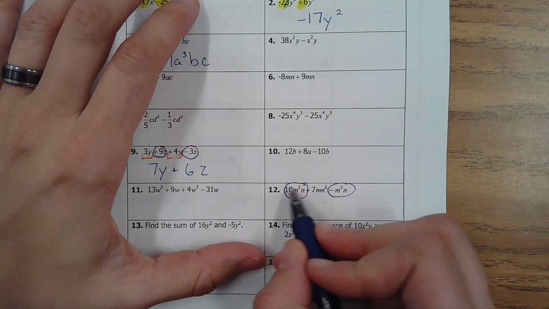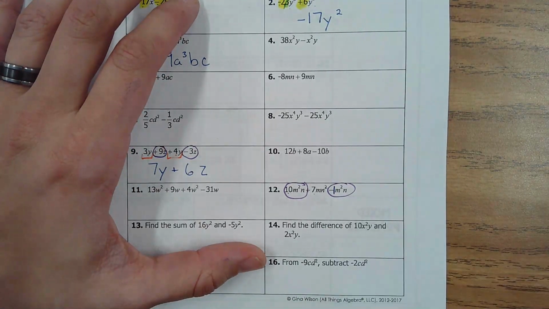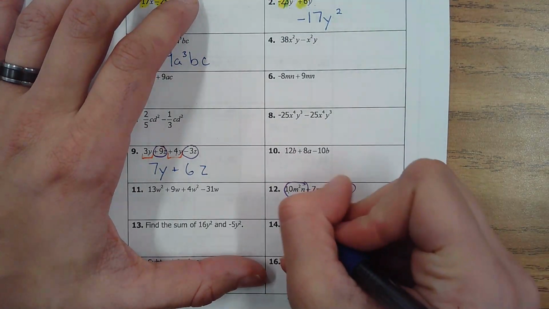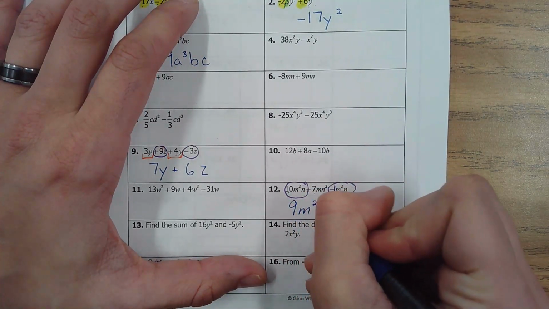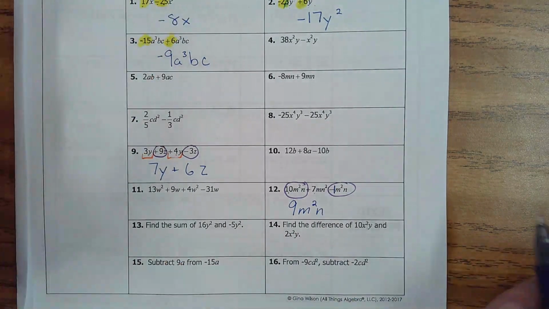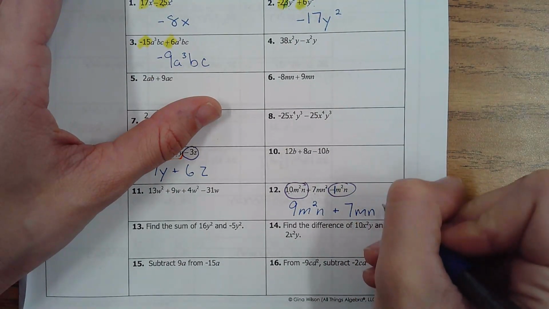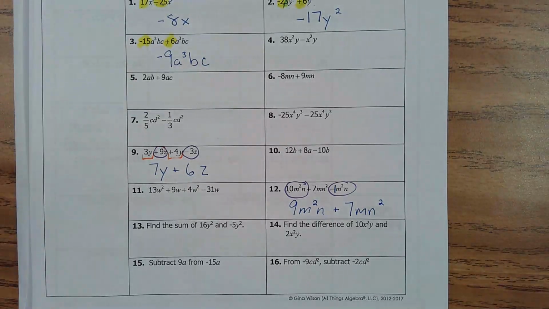So this is 10 minus, remember there's a 1 here if there's nothing written. So we have 10 minus 1 leaves us with 9m squared n. And then the 7mn squared doesn't have any like terms, so it just stays exactly how it is. So with adding and subtracting, you're looking to match your variables and exponents. And once you find a match, you're going to combine your coefficients, so these numbers in front.